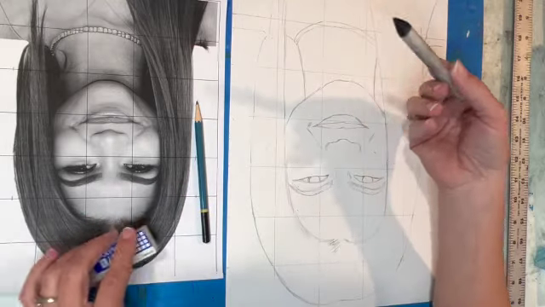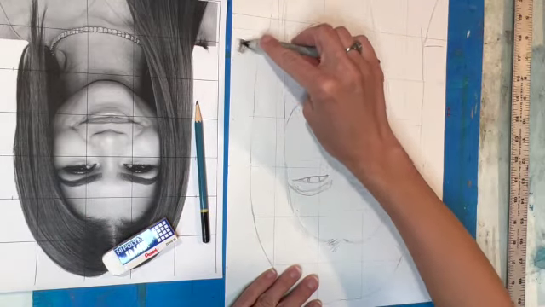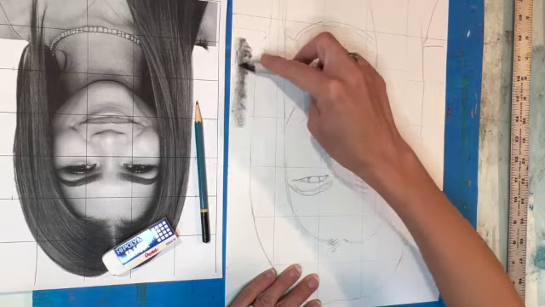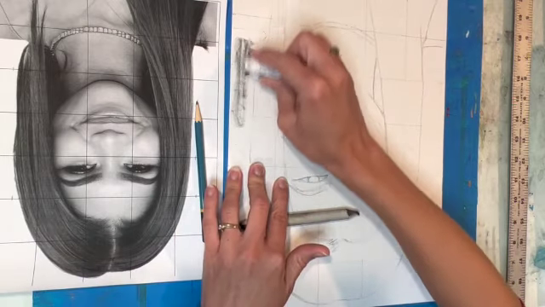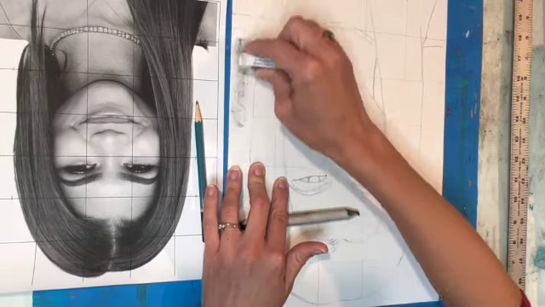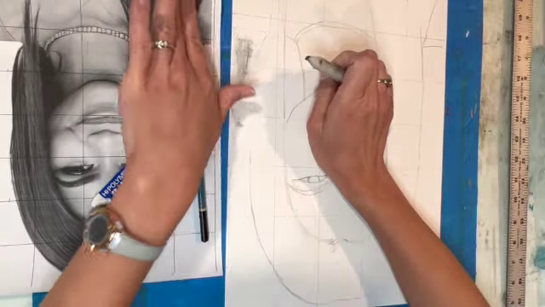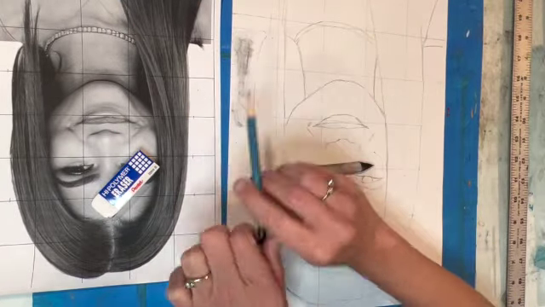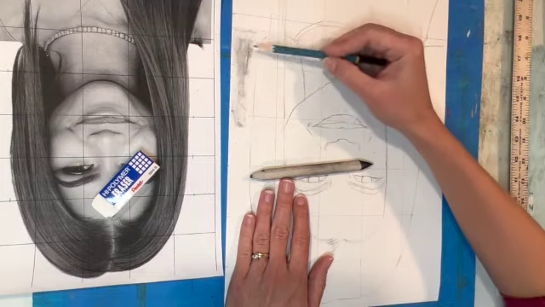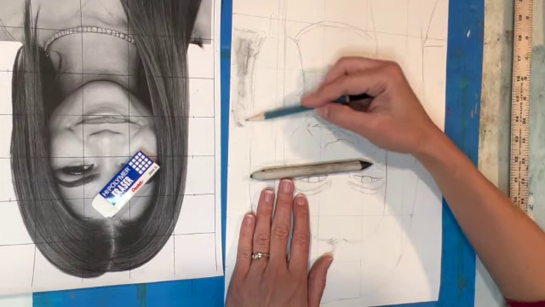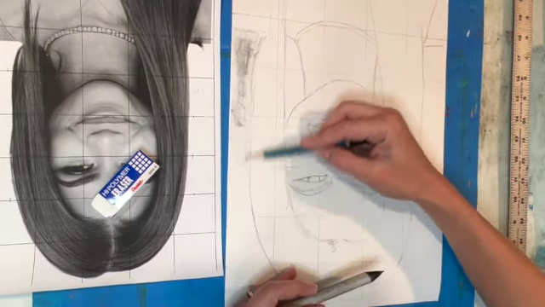And I'm actually going to start with this blending stick here. I turn it on its side, and it actually has some pencil left on it. It's quite a bit, so I'm going to erase some of it so it's not quite so dark. It has some pencil left on it from another project I did, so it's already adding some blending there.